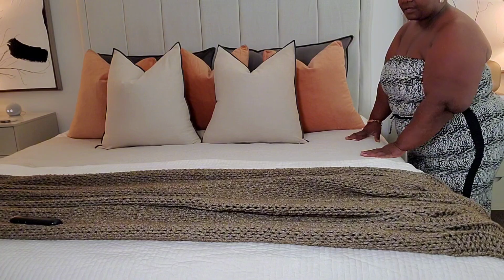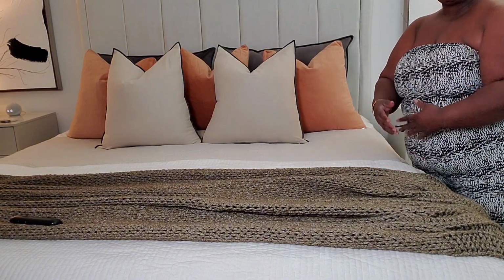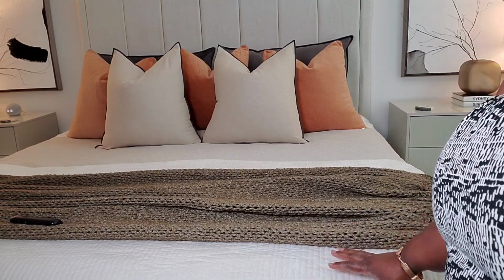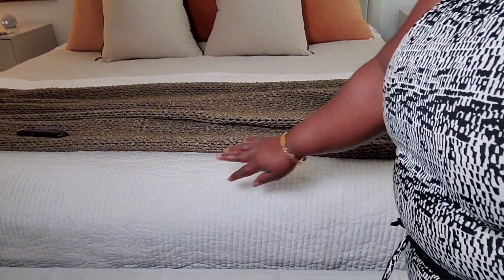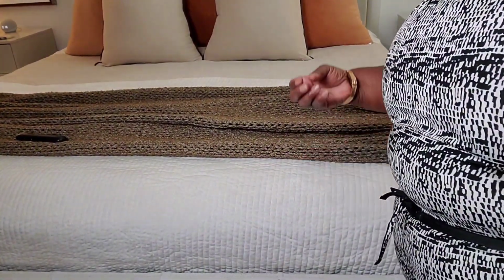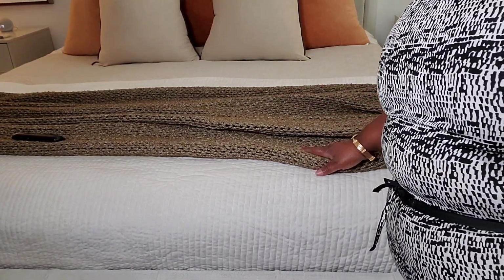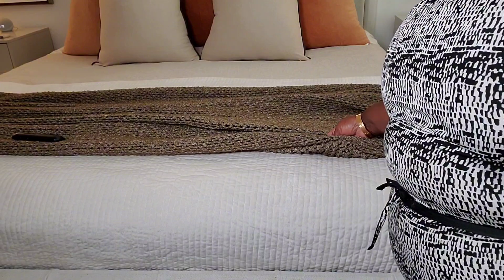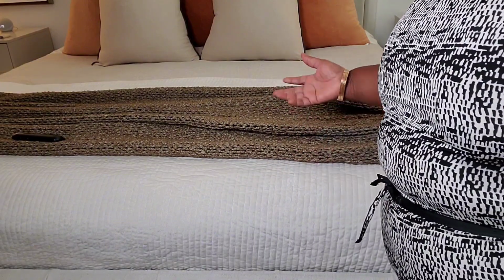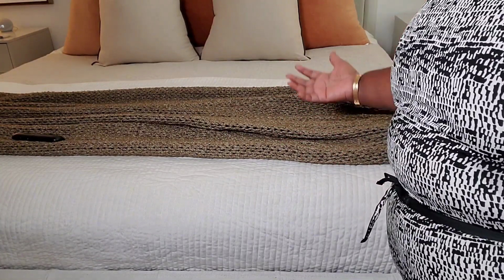So I layered one blanket here. I have another blanket with a different texture that is mimicking, if you look closely, my console with the ribbon detail. So you see how intentional I am with what I am doing. And then on top here, I add this very luxe plush throw that I got from Target. I've had this for over a year now. So I am using what I have to make my space work.